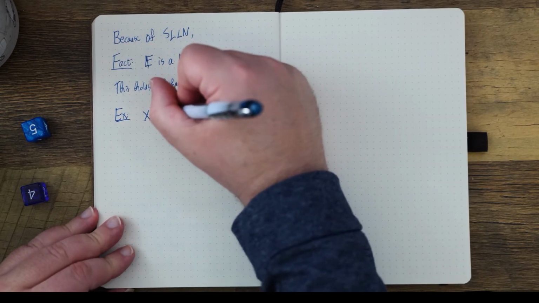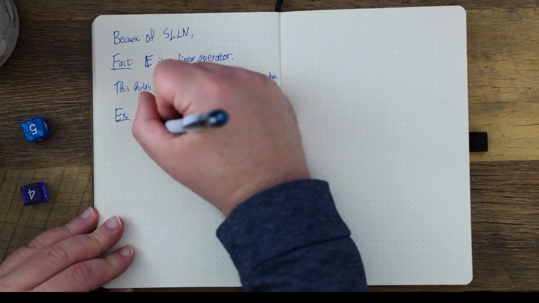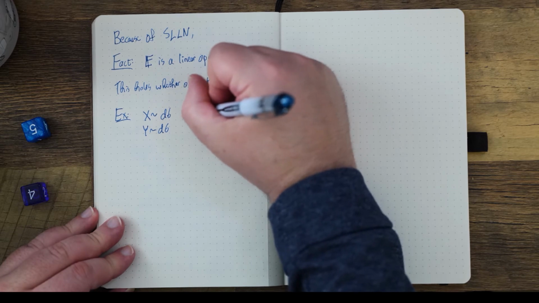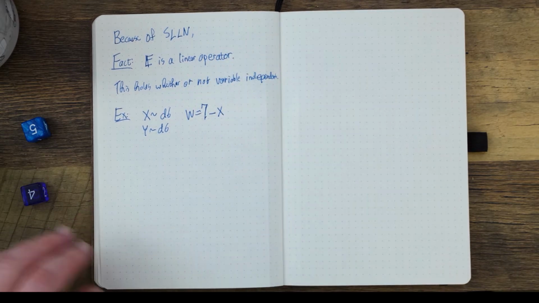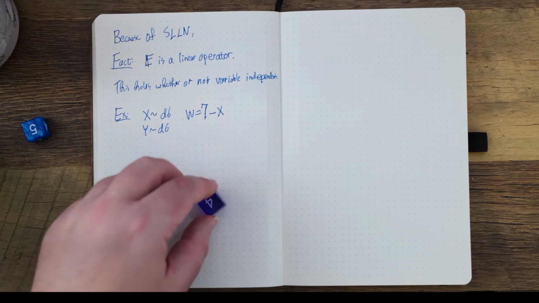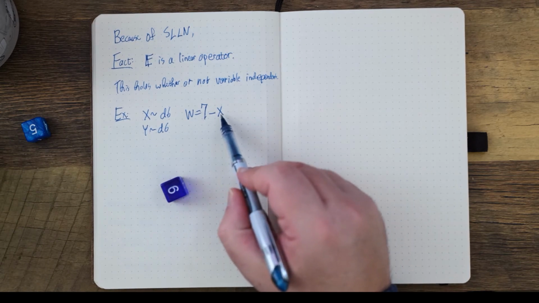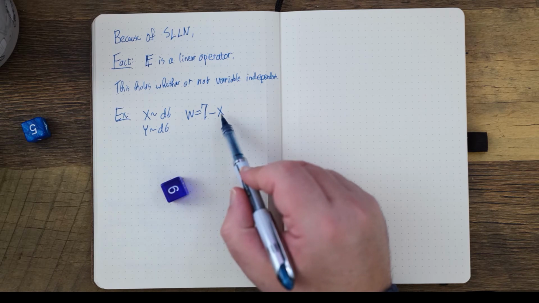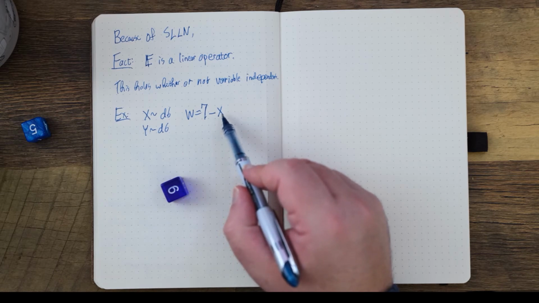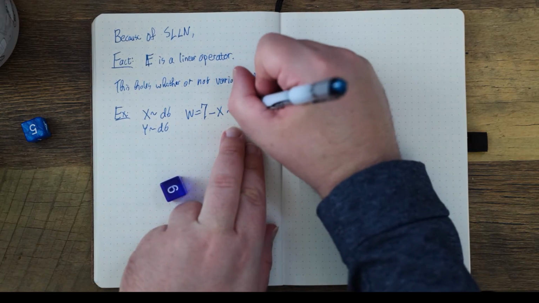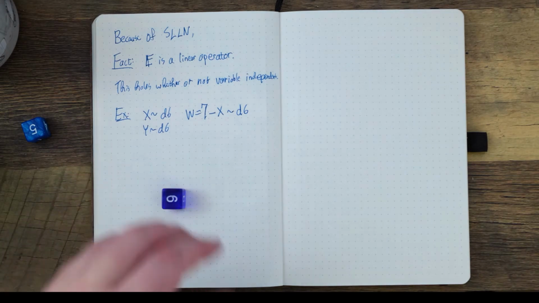Suppose that X is a D6, Y is a D6, W is 7 minus X. Okay, well, let's think about that. If X is 4, W is 3. If X is 6, W is 1. If I take 7 and subtract a number from 1 through 6, that number will still be from 1 through 6. And so this will still be the distribution D6.